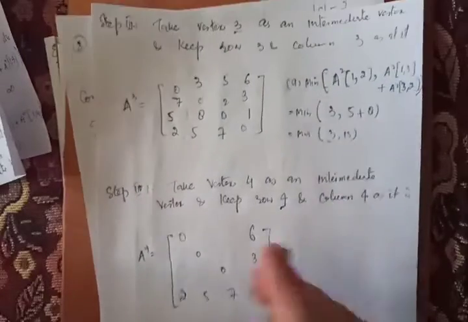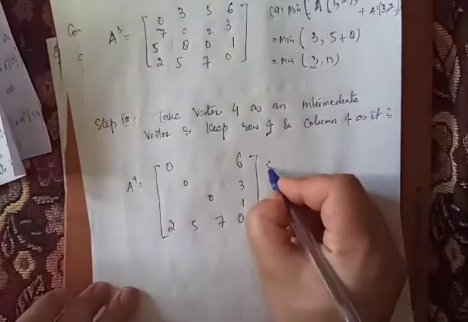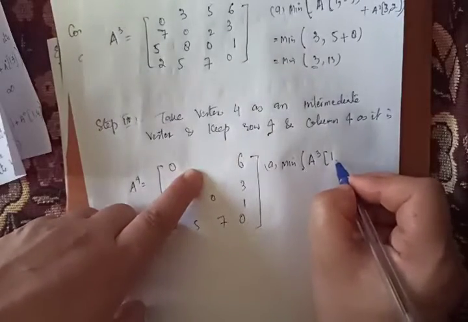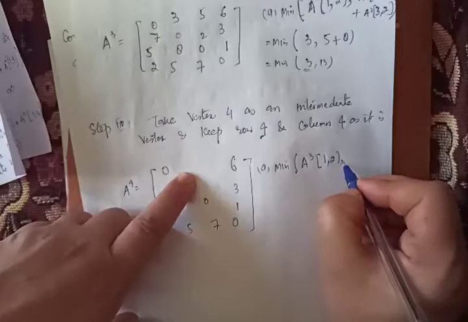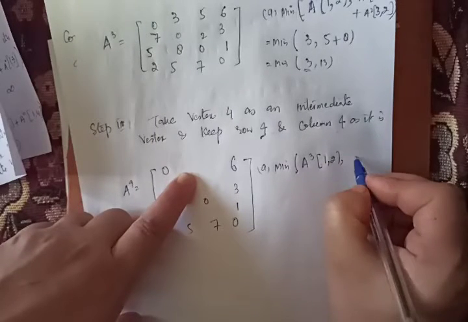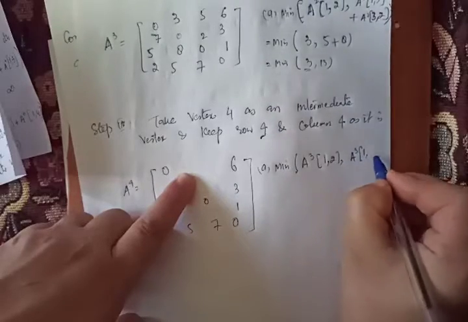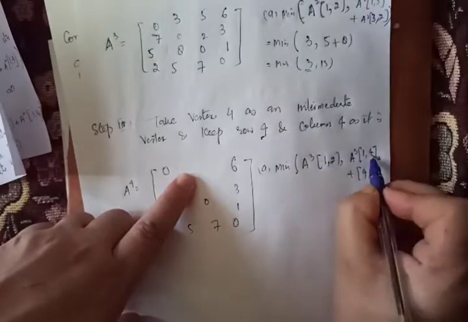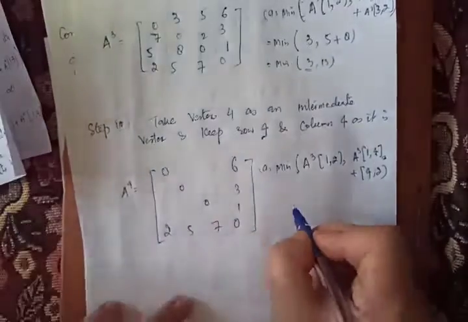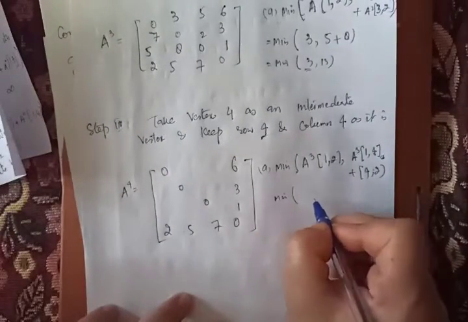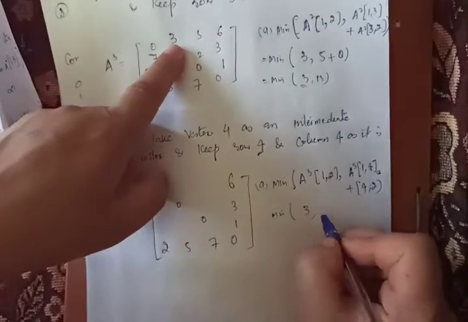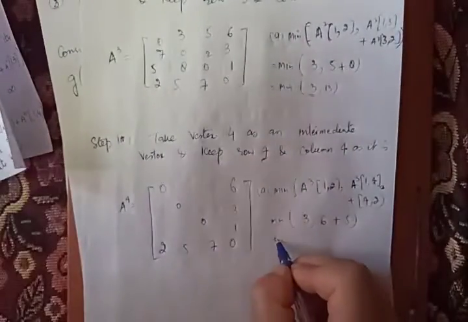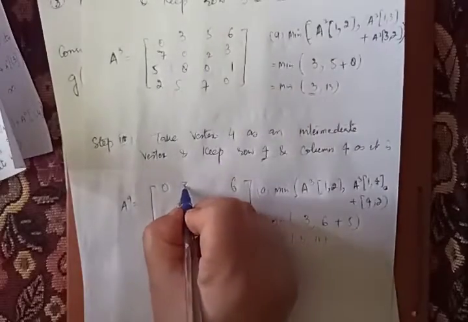डायगोनल एलिमेंट्स में कोई चेंज नहीं आएगी. बाकी जितने भी एलिमेंट्स हैं उनको चेंज करो. कैसे? लाइक दिस. मिनिमम ऑफ A3 का 1 से 2 तक कामा. अब 1 से 2 तक का मिनिमम वैल्यू देखना है. Now the second value will be the intermediate value, that means 1 से 4 कामा प्लस 4 से 2. 1 से 2 तक का वैल्यू जो है दैट इज़ अ 3, कामा 1 से 4 तक जाने के लिए द वैल्यू इज़ 6 प्लस 4 से 2 तक जाने के लिए इज़ 5. सो द मिनिमम इज़ 3 कामा 11. ऑब्वियसली मिनिमम इज़ 3, सो हम यहाँ पे 3 ही लिखेंगे.